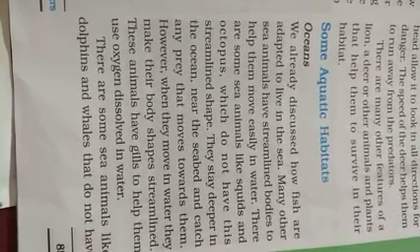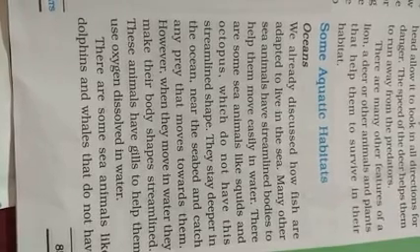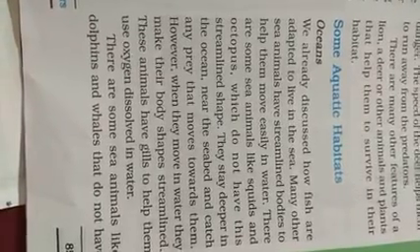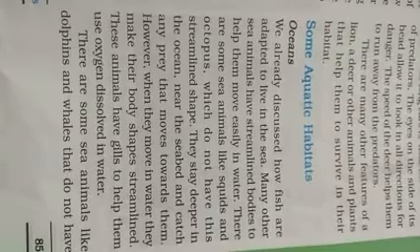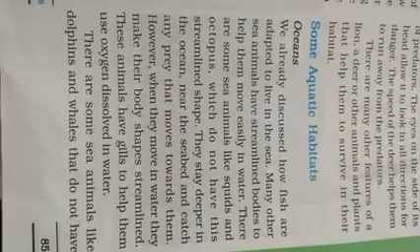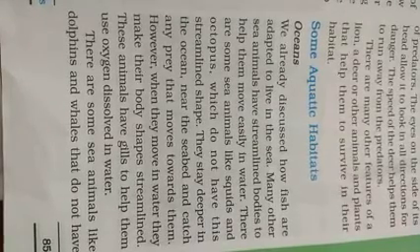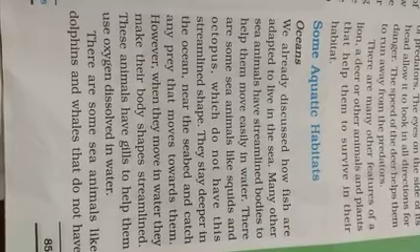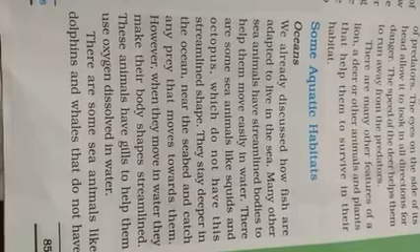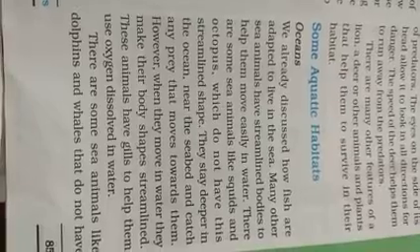There are some sea animals like squids and octopus. They don't have such a streamlined body, but they stay deeper in the ocean near the seabed and catch their prey. They find their food and move towards them. However, when they move in water, they make their body shapes streamlined. These animals have gills to help them use oxygen dissolved in the water.